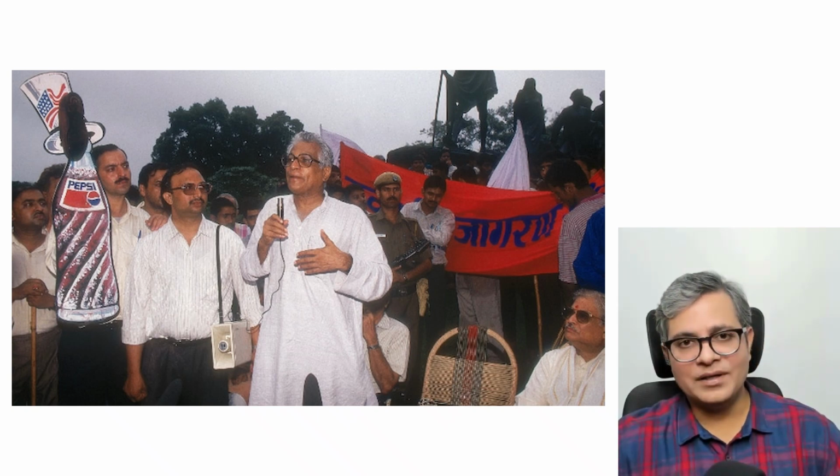This is a scene from a protest with respect to Coca-Cola. Several political parties of India protested against the entry of Coca-Cola and Pepsi into India. The protest was so hot that one of the then existing ministers was nicknamed Coca-Cola Minister. And when George Fernandez became industry minister, he basically stopped Coca-Cola from functioning in India. It was such a huge protest.